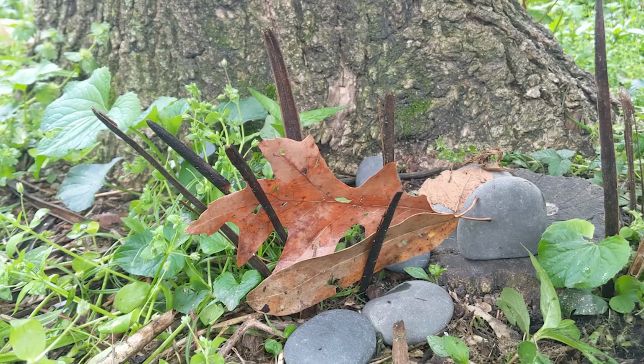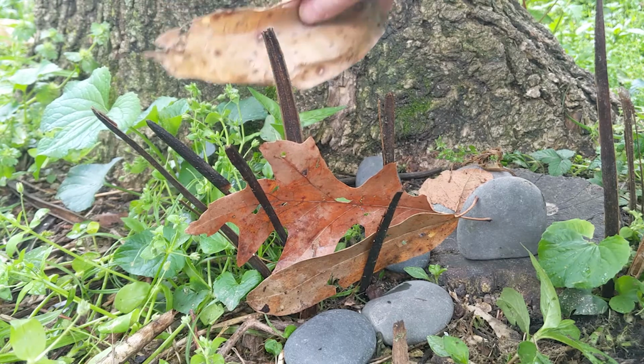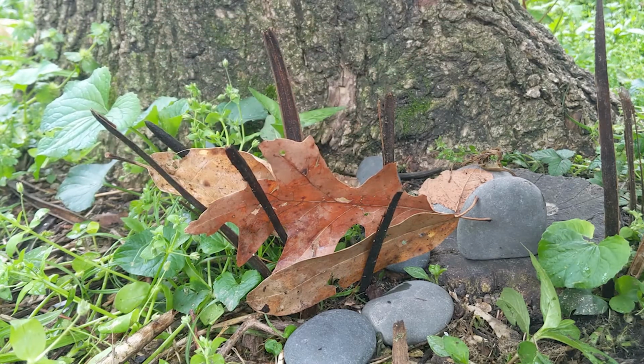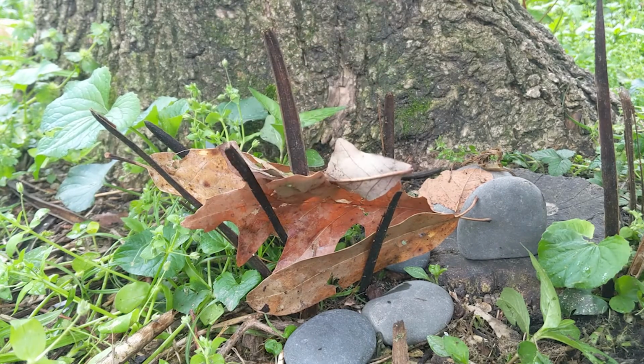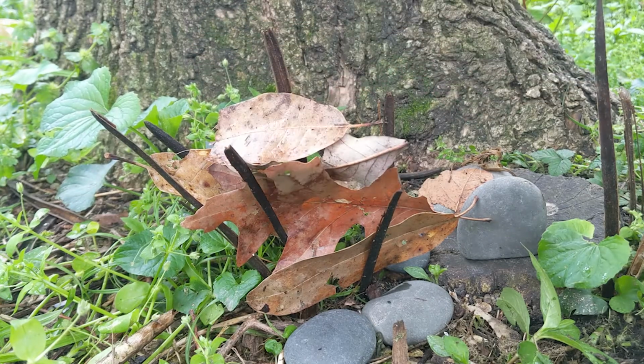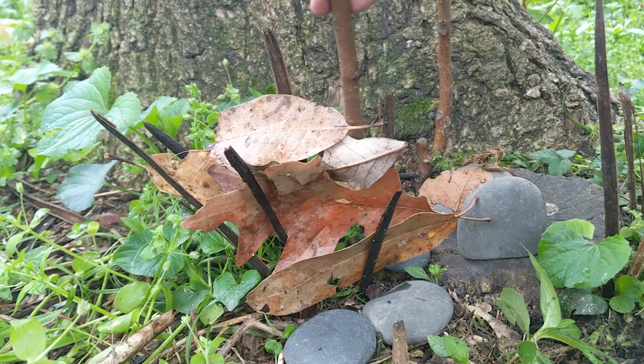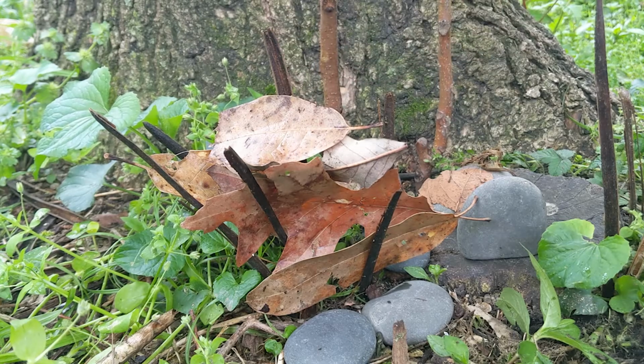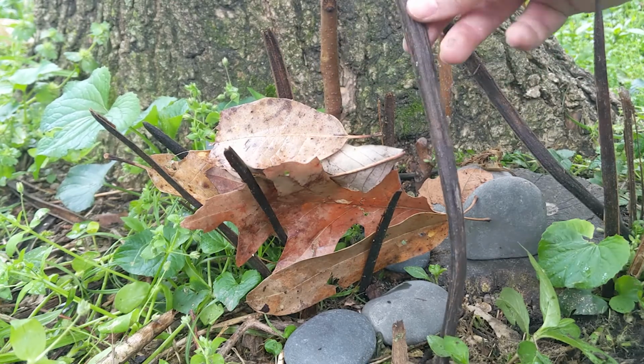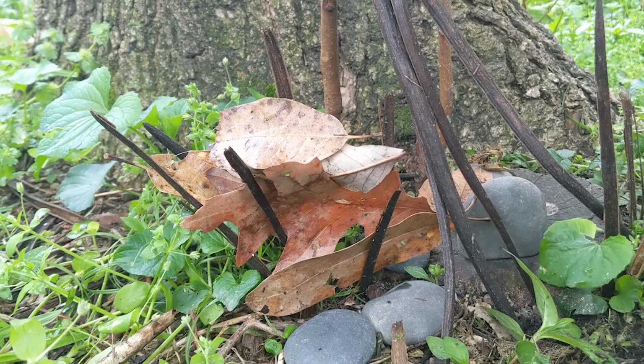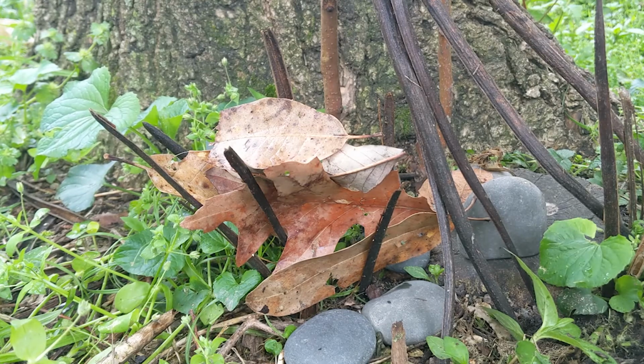I added in some different leaves of different sizes in different places so that they would overlap and create one strong shelter wall. I decided to add some sticks in the back so that I could add some more catalpa seed pods to create a strong, sturdy shelter.